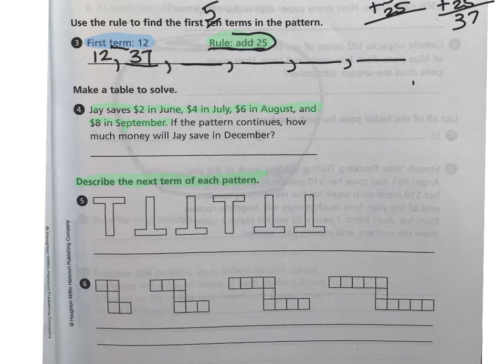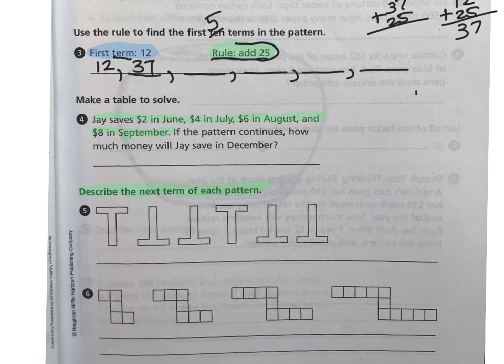We're going to go over to the side and make a little chart. I'm going to try to write a little smaller because we might need a little bit of room down below for our number 5 and 6. So let's make our chart over here. Just make a T chart. Just looks like a T.